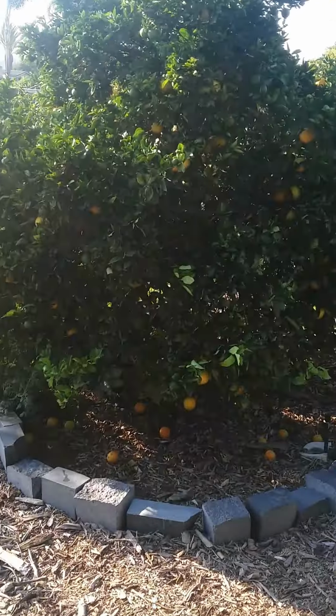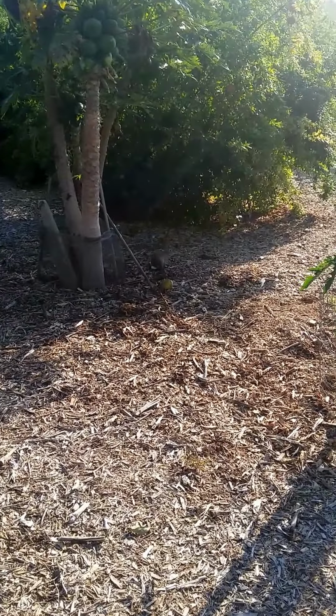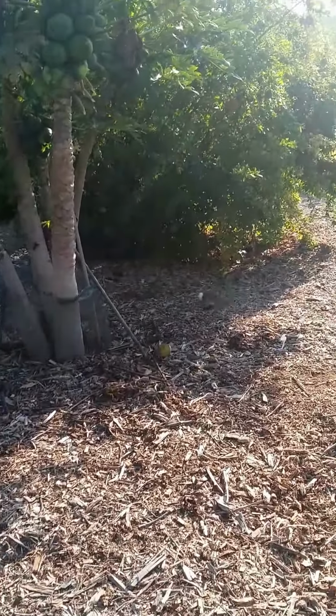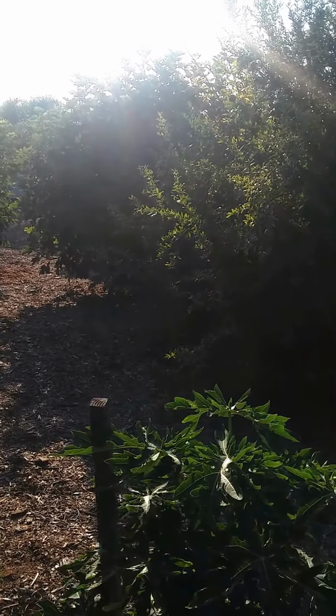Ooh, got some Valencia oranges on the tree. Check those out. Oh, there's a little rabbit. Let's see if we can get a little closer. Oh, it's gone.